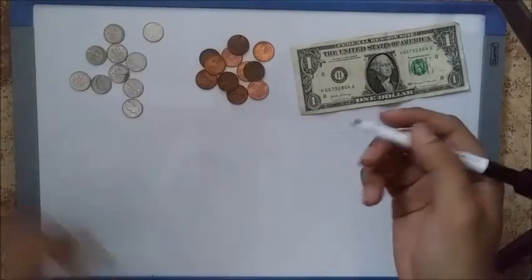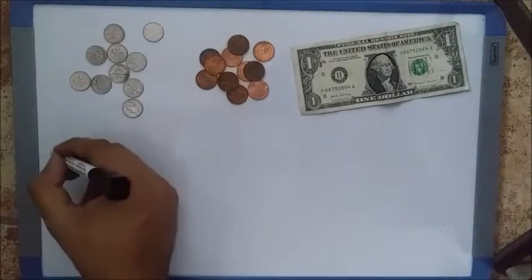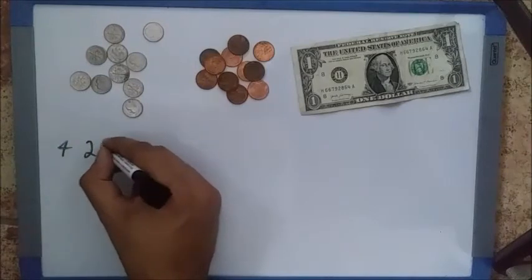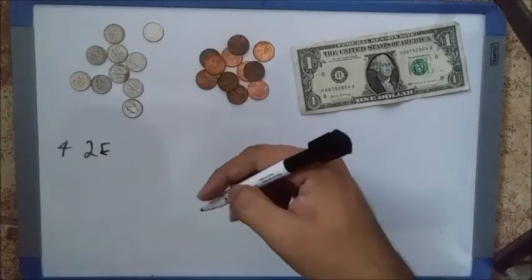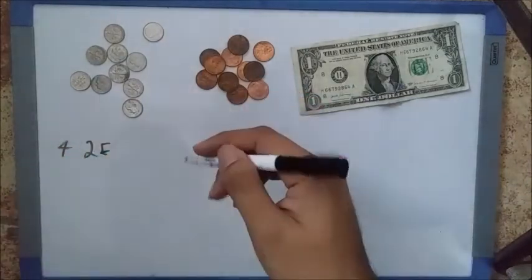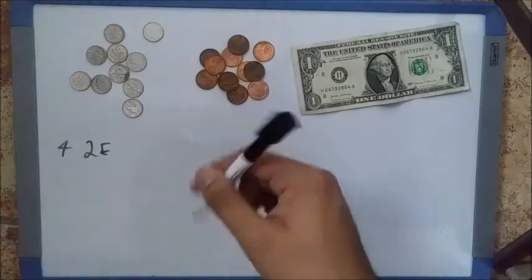Now, before we move on, I would like to mention that the TEKS that we're using is for 4th grade 4E, which is basically having the students represent decimals, including tenths and hundredths, using concrete and visual models such as money.